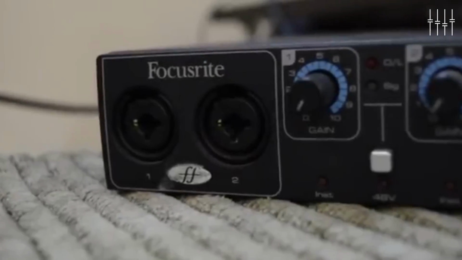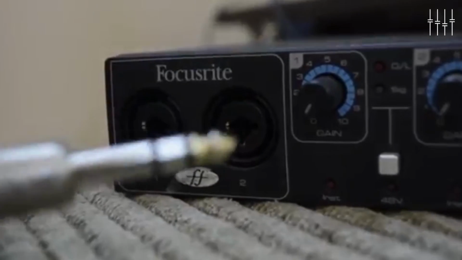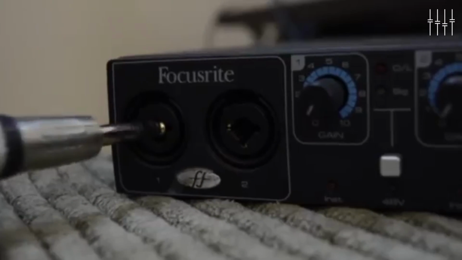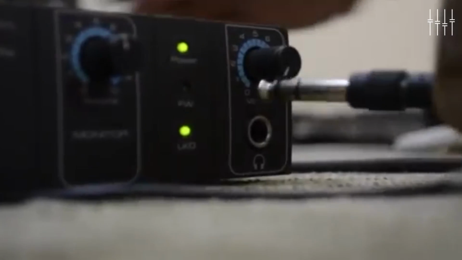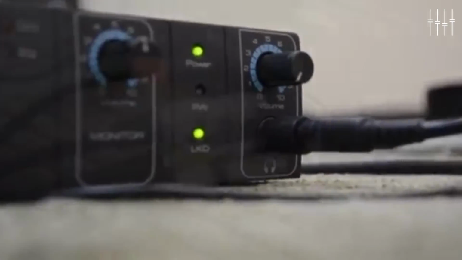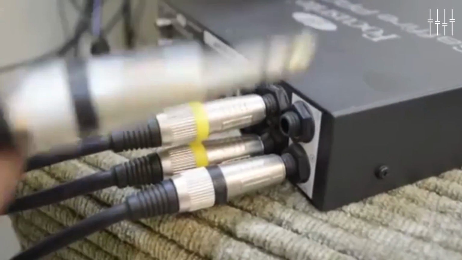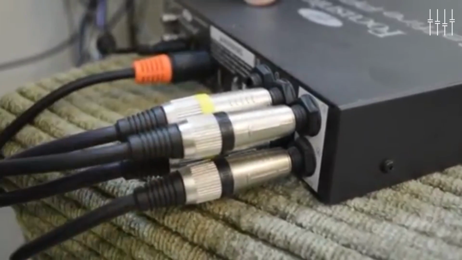You can connect your guitar or bass instrument by connecting them directly to the interface via TRS 1/4 inch cable. Last but not the least, plug in your headphones to the headphone output present on the interface and then connect your audio monitors to the output section on your audio interface with balanced cables.